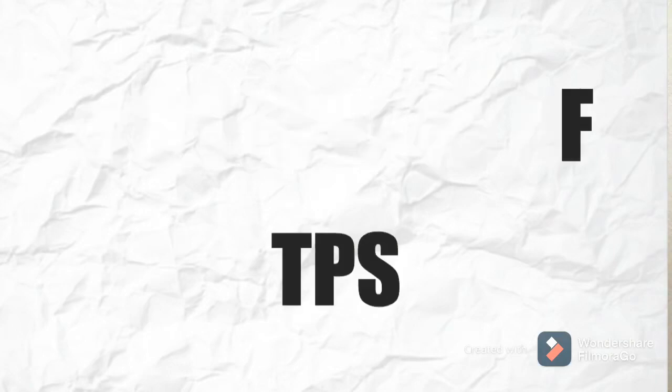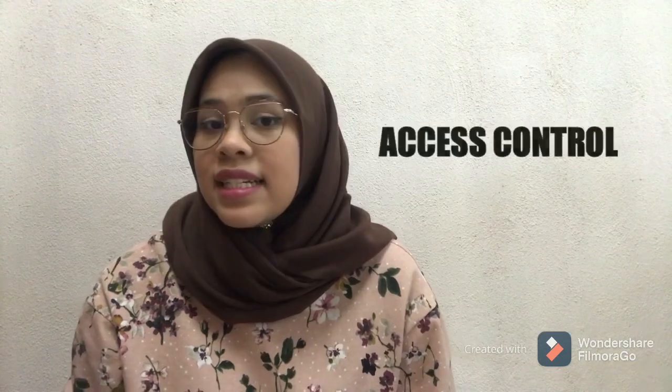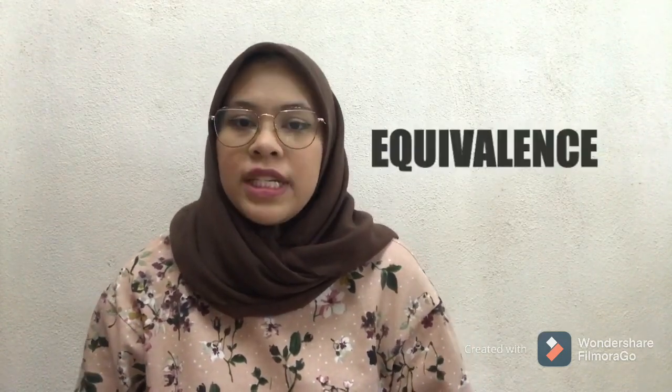There are a few attributes of transaction processing systems, such as access control. TPS generally has features by which only authorized users are allowed to access the system. Thus, any unauthorized user cannot make changes to the system or access it. This access control feature leads to the security of the TPS. The next attribute is equivalence. TPS provides a similar format to its users for data entry, thus users' efficiency increases and the overall system effectiveness is also improved.